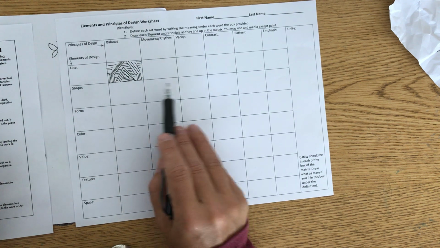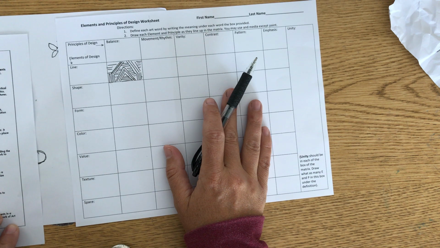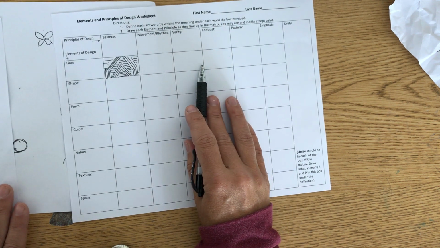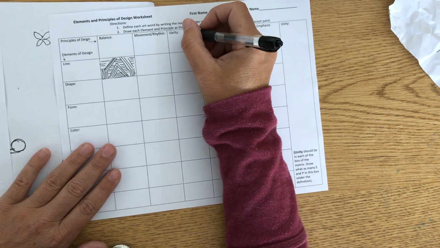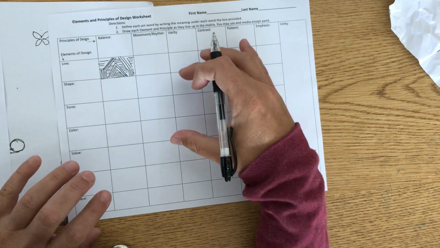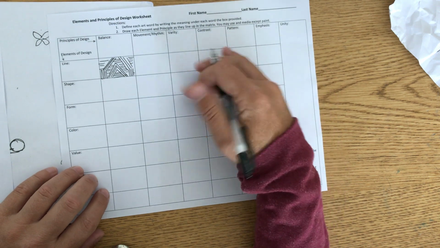You can vary a shape or a variety. I don't think I have variety on here. All right, so variety, go ahead and look that up, but it's just a change in items on your piece, in your space.